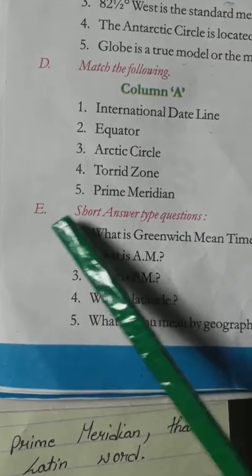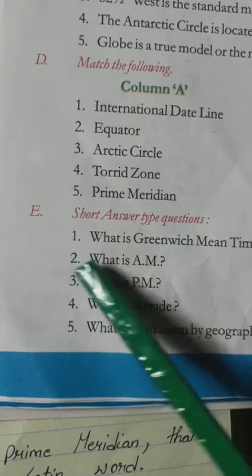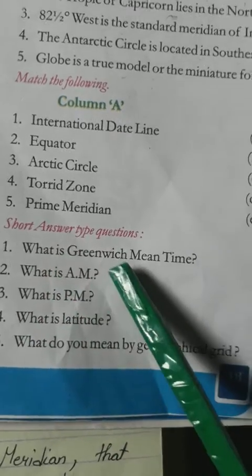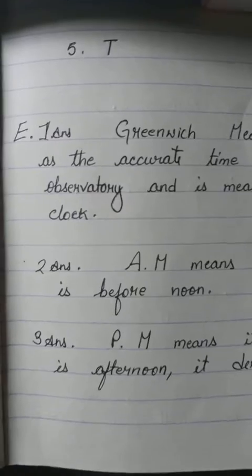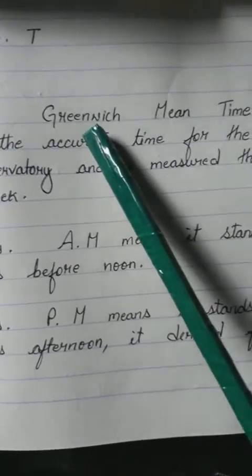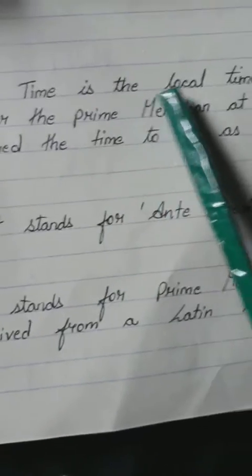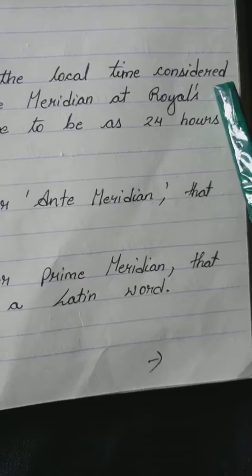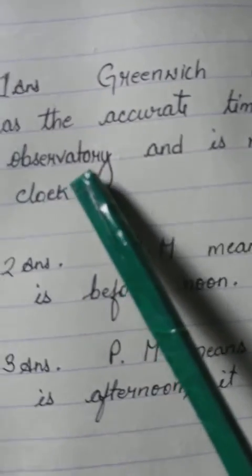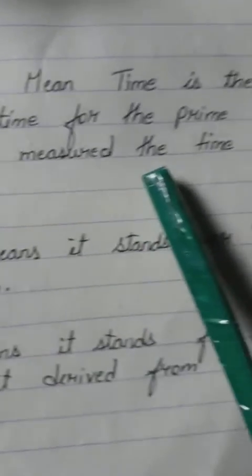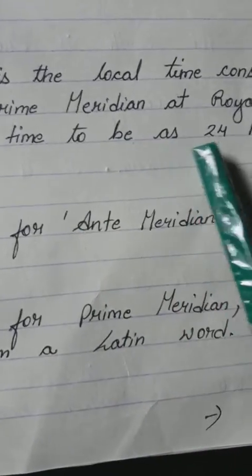Now come to your exercise E, that is short answer type questions. Number 1, what is Greenwich Mean Time? The answer, Greenwich Mean Time is the local time considered as the accurate time for the prime meridian at Royal Observatory and is measured as 24 hours o'clock.